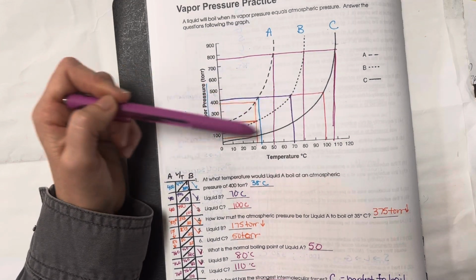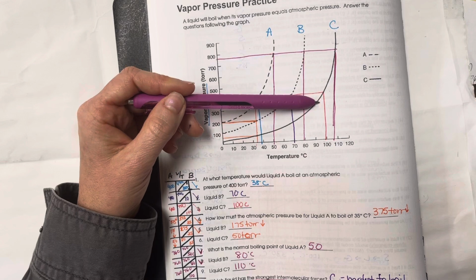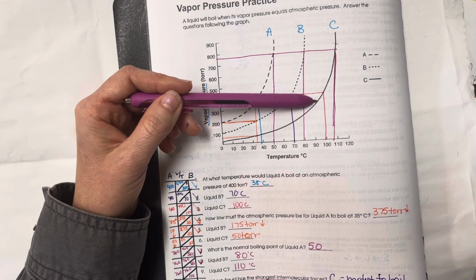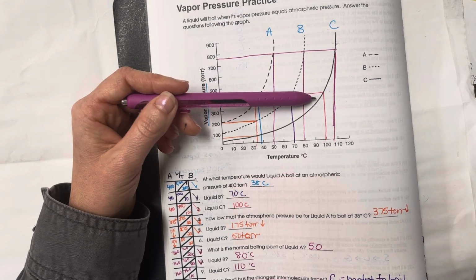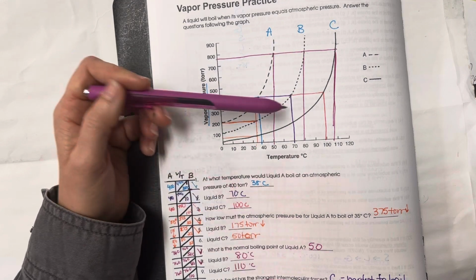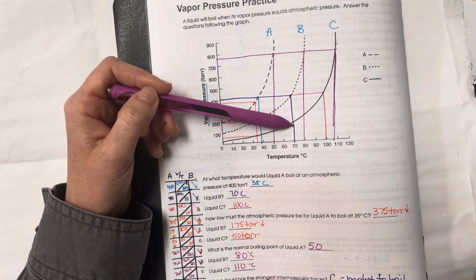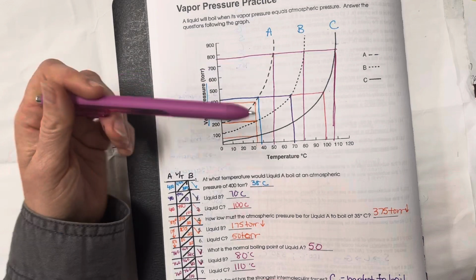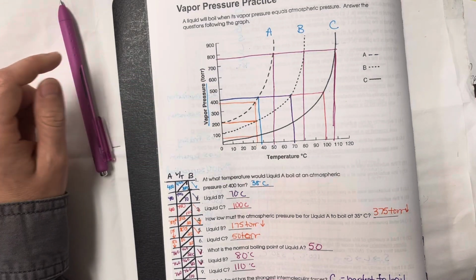However, when I get over to C, that requires a much higher temperature in order to be able to boil. So those particles must be pretty sticky. And so I would say that the strongest intermolecular forces would be substance C because those particles like to stick to each other and not escape into the gas phase easily.